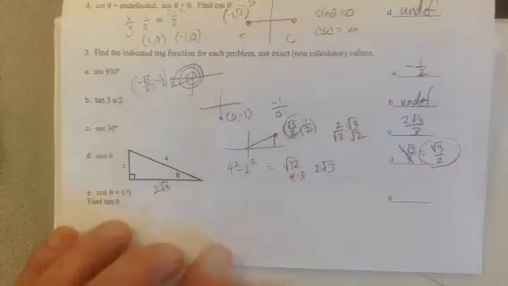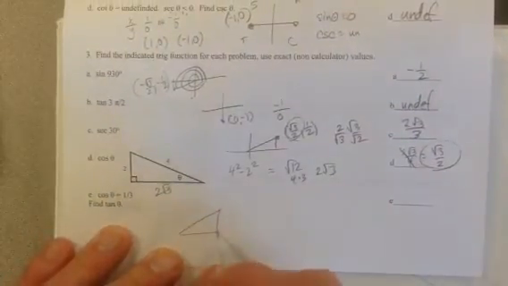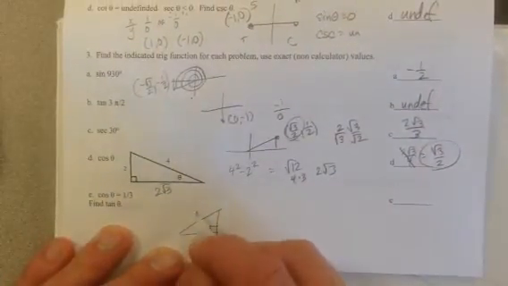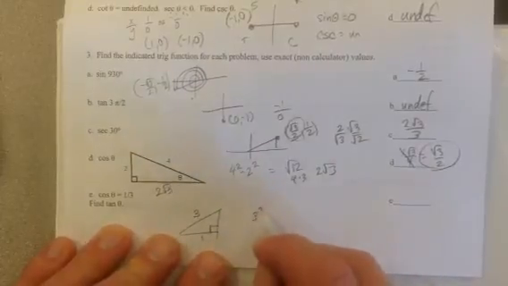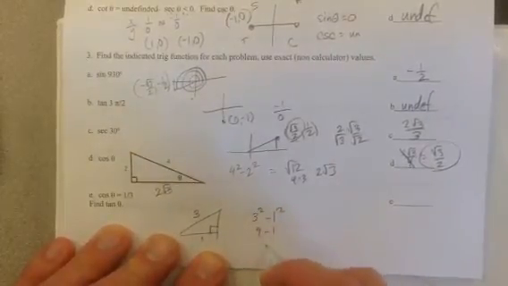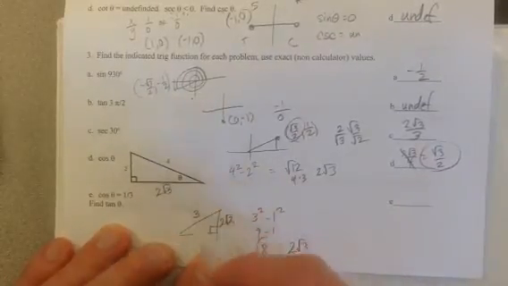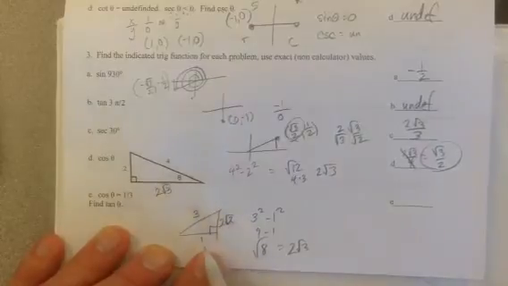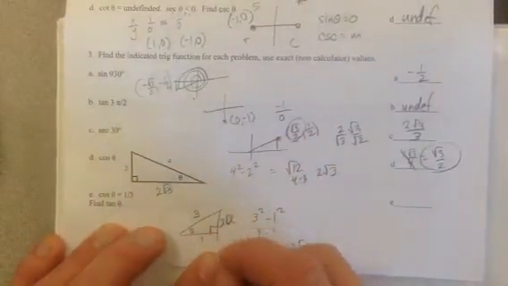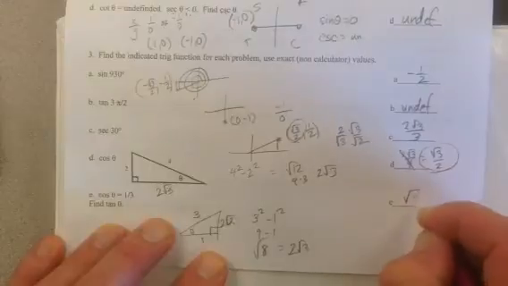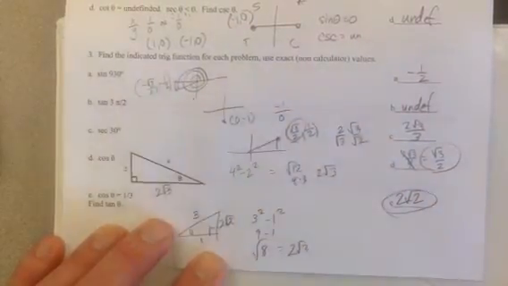Cosine is 1/3. Find tangent. We'll put it up here. Cosine is adjacent over hypotenuse. We'll do the Pythagorean theorem. 3 squared minus 1 squared is 9 minus 1, 8. Square root of 8 is 2 radical 2 if you reduce it. Tangent is y over x, or opposite over adjacent, which is 2 radical 2 over 1, 2 radical 2. All right, tangent is 4, cotangent is tangent's cobro. This is 1/4. Nothing else to do.